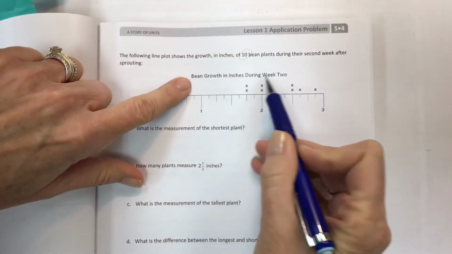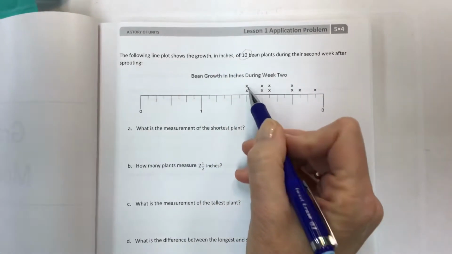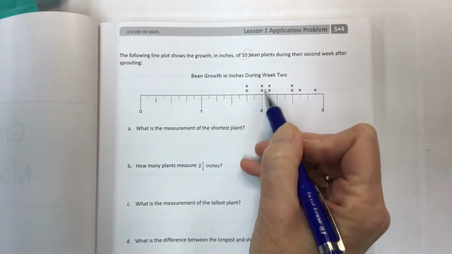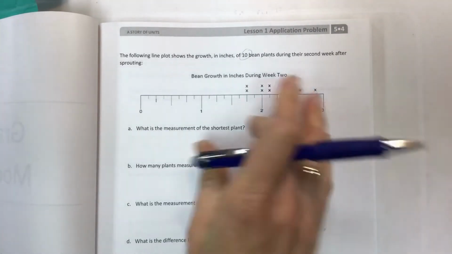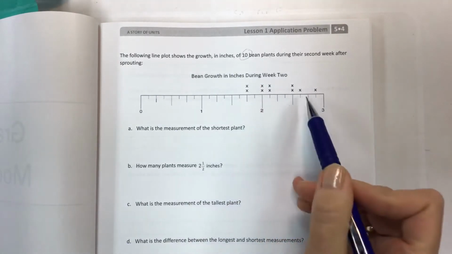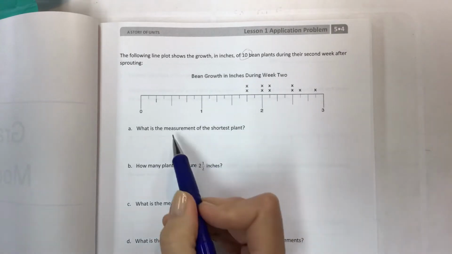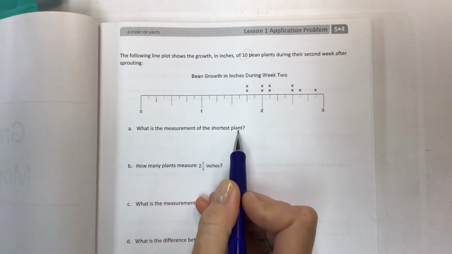Here's the title. Always look at the title. And then notice that if there are 10 plants, you better have 10 X's. 2, 4, 6, 8, 10. Yes, good job. It's nice when we do this beforehand, because when you create your own line plot, you need to know how to build up your X's. And if you haven't had any experience doing it, you might not know what to do. So, quick, easy questions. What is the measurement of the shortest plant?